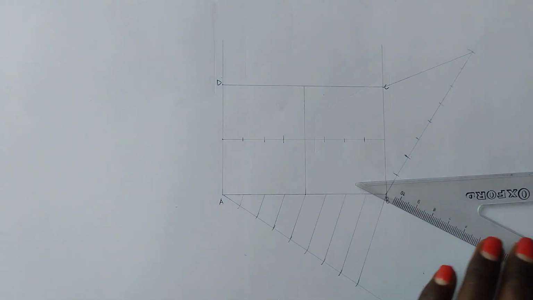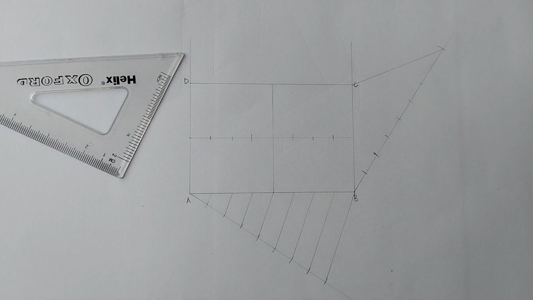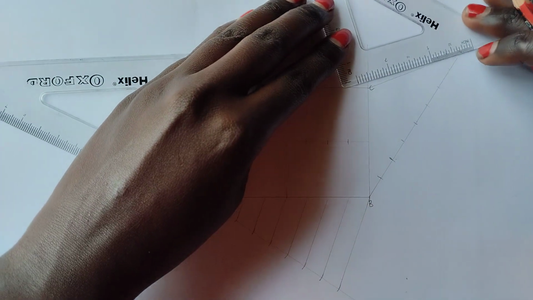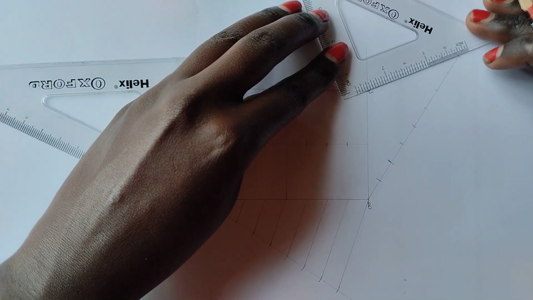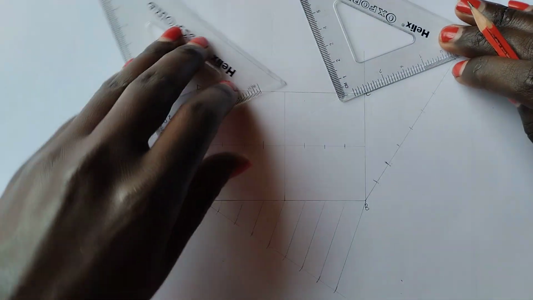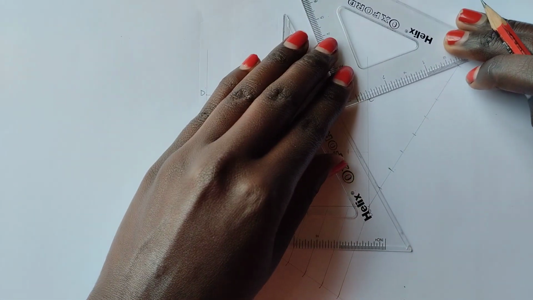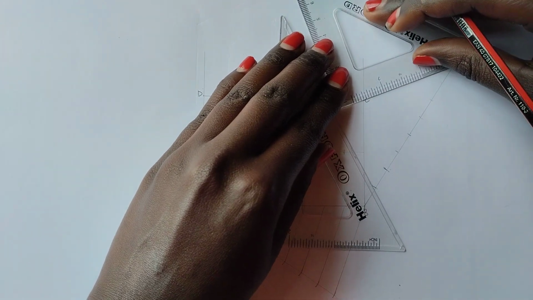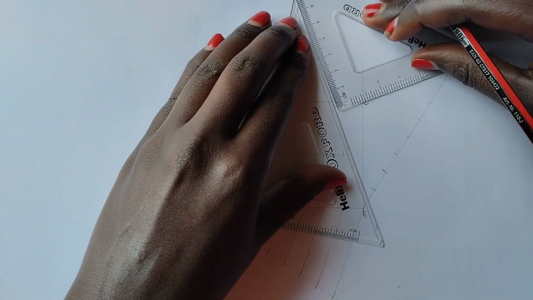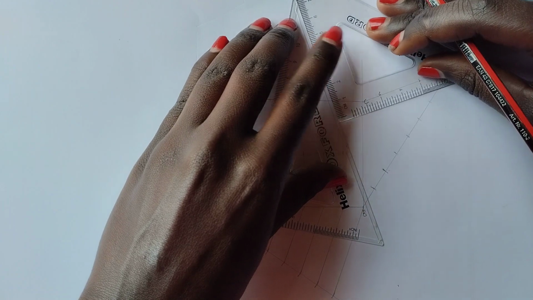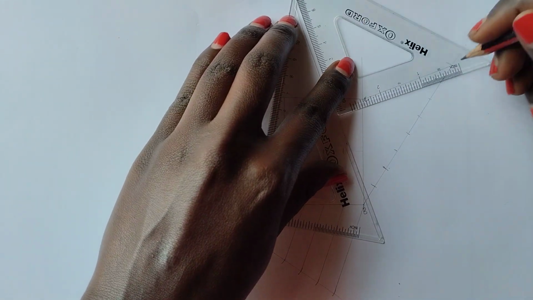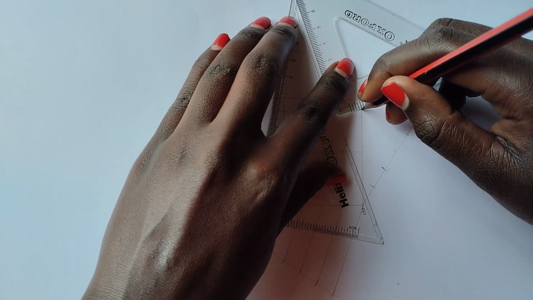So we're going to use that line as our reference line. This is our reference line. Then our set square here. Then we're going to slide to the next arc and draw a line.